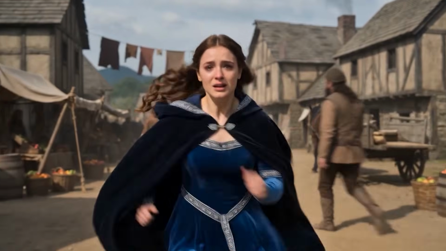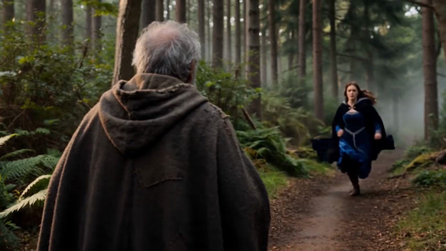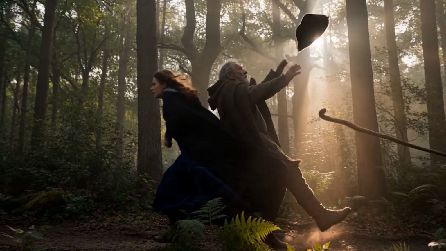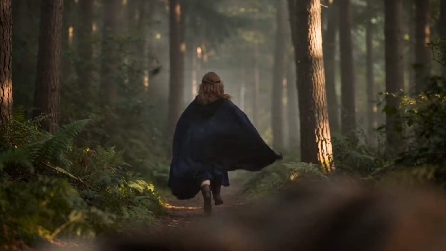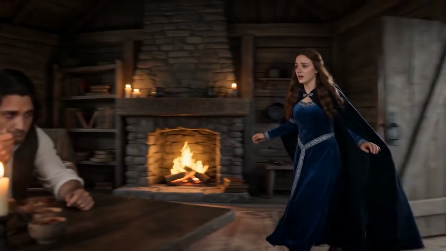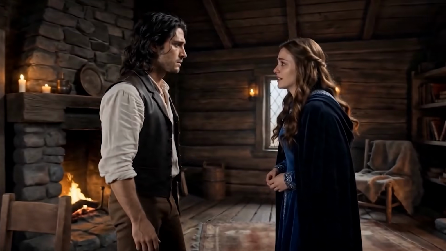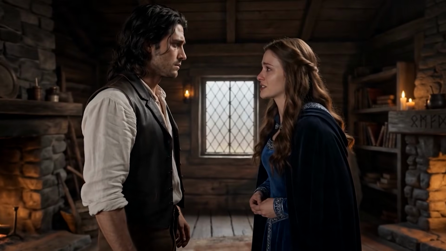Which way you run, girl? That be the king's daughter. My father knows about us. How? A servant saw me leaving the castle last night.